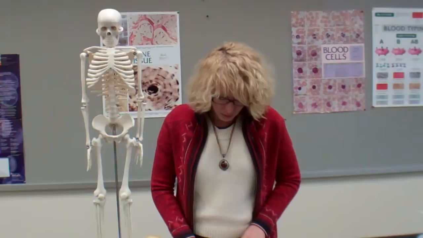Today we're going to look at the skeletal system. So if you would, in your lab pack, find your overview of the skeletal system. It's from 126 to 156 in the lab manual. I printed mine out, and you don't have to print yours out. You can just kind of work along.